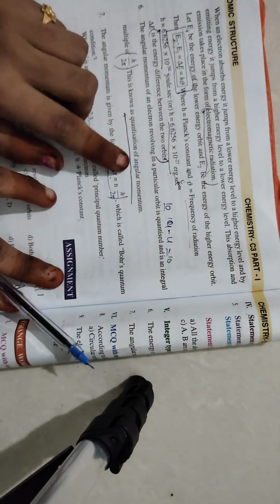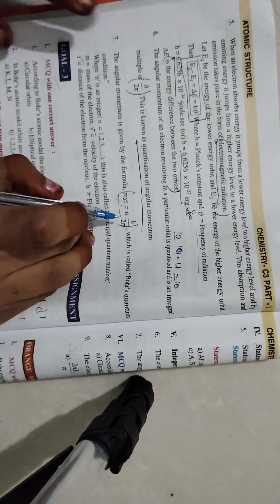It is known as quantization of angular momentum. What is this called? Quantization of angular momentum.